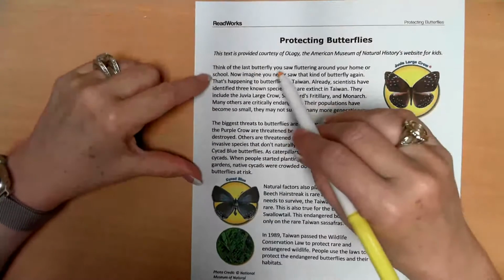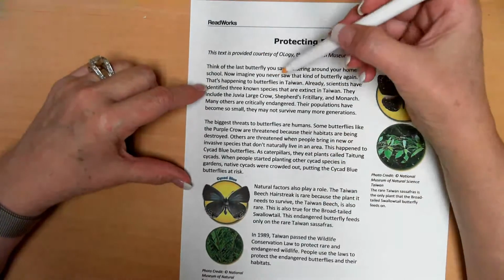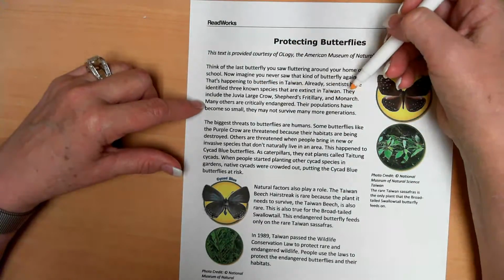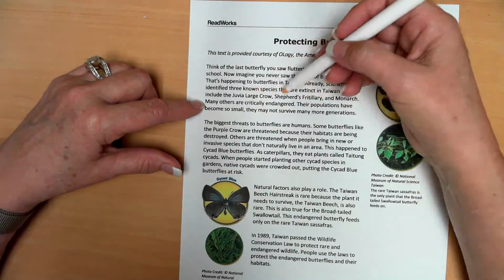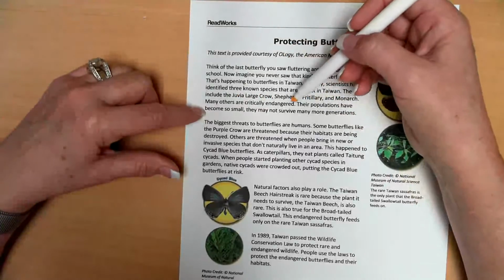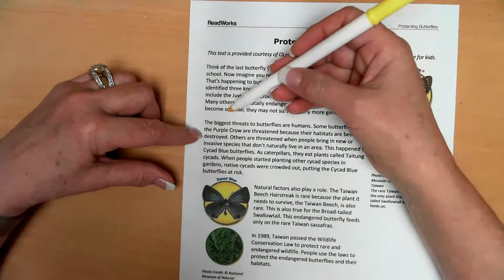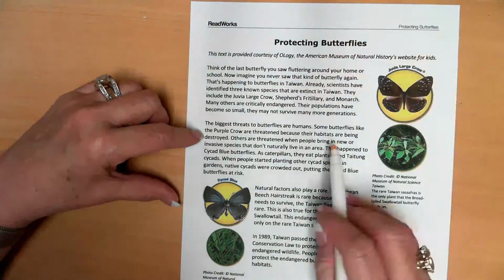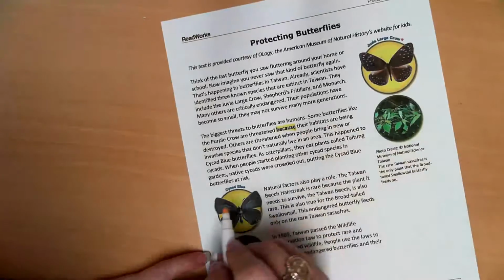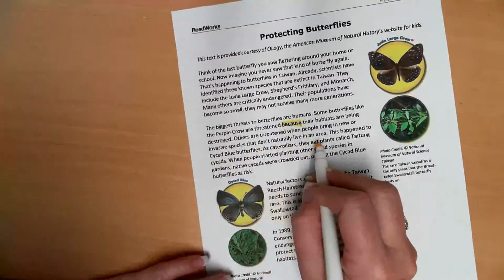Think of the last butterfly you saw fluttering around your home and school. Now imagine you never saw that kind of butterfly again. That's happening to butterflies in Taiwan. Already, scientists have identified 3 known species that are extinct. They include the Juvia large crow, shepherd's fritillary, and monarch. Many others are critically endangered. Their populations have become so small they may not survive many more generations. The biggest threats to butterflies are humans. Some butterflies, like the purple crow, are threatened because their habitats are being destroyed. Others are threatened when people bring in new or invasive species that don't naturally live in the area.